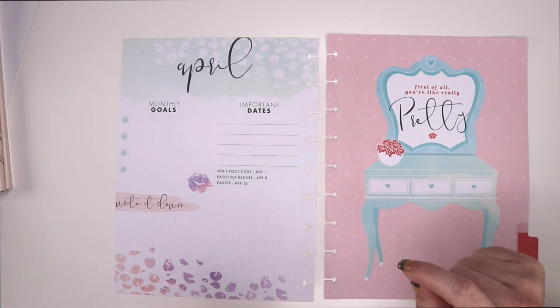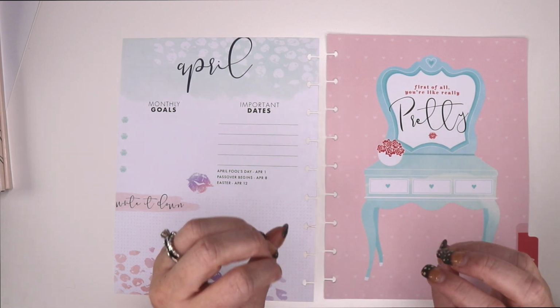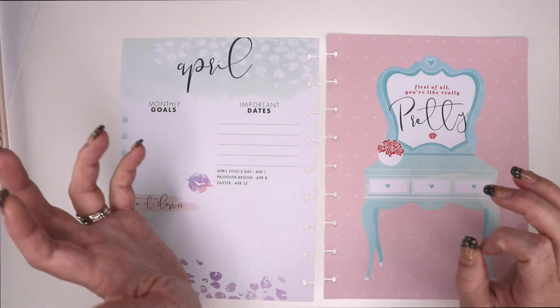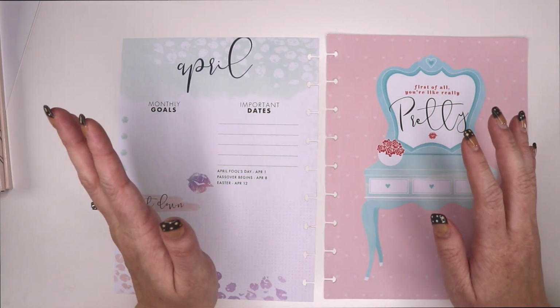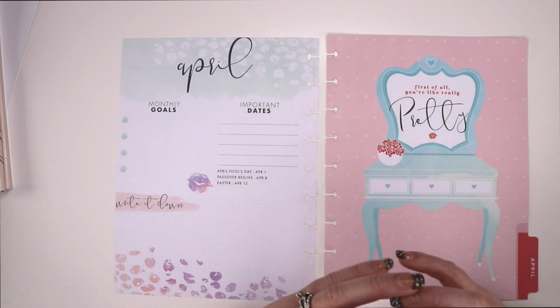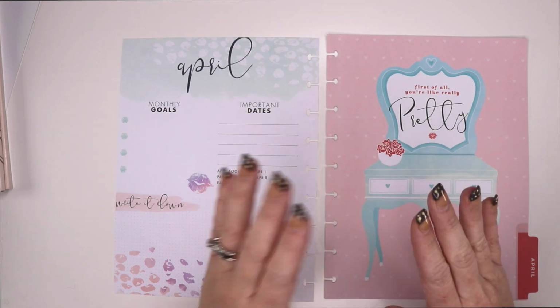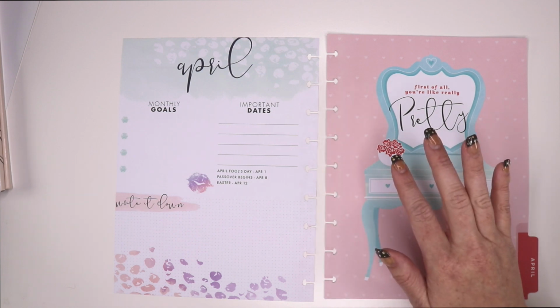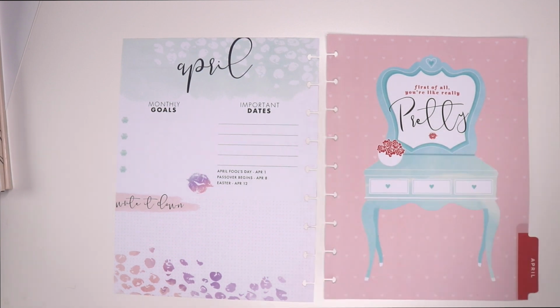So for those of you who have a more neutral planner in the mix, tell me what planner you got, and if it's Happy Planner, tell me what Happy Planner it is. I'd love to know, because I also really would love to throw more of a neutral planner in this mix, and of course my Erin Condren is kind of neutral too, so I like that. But yeah, let me know what your ideas are.